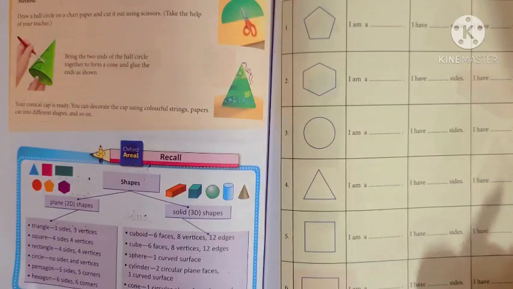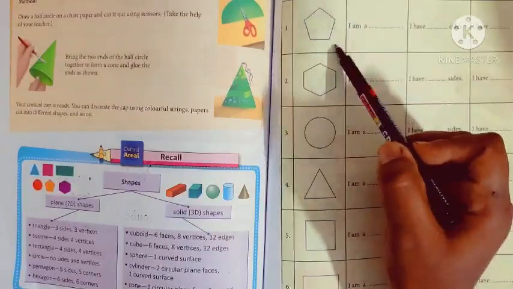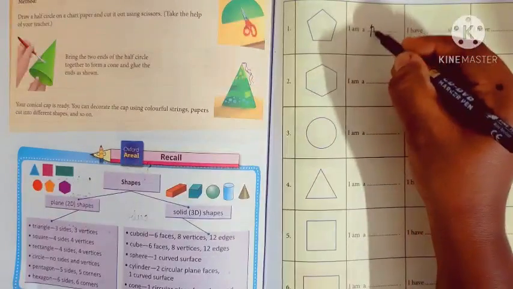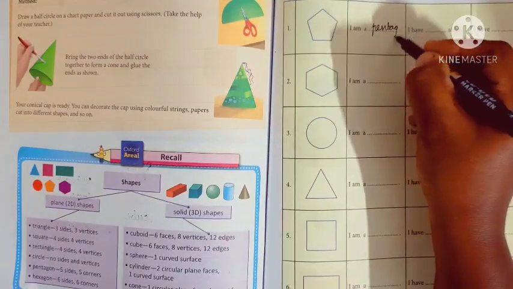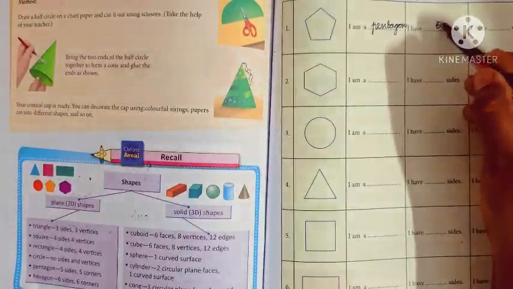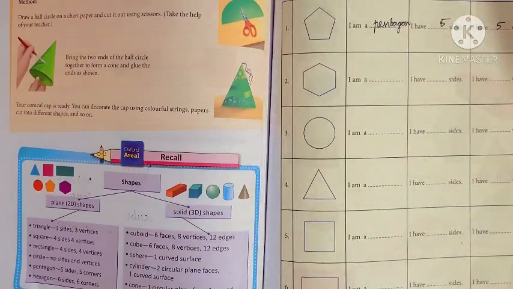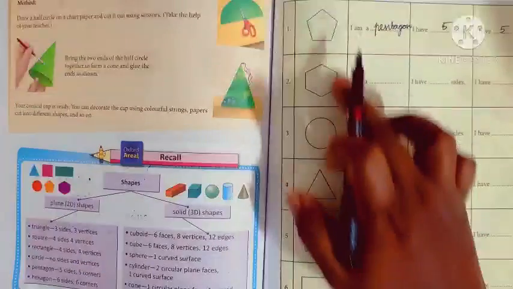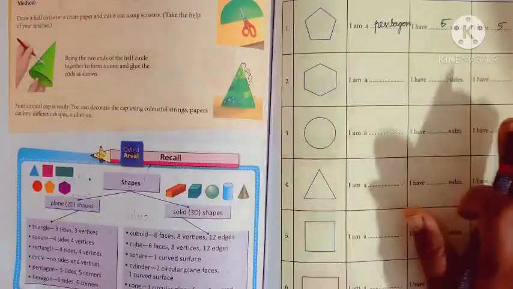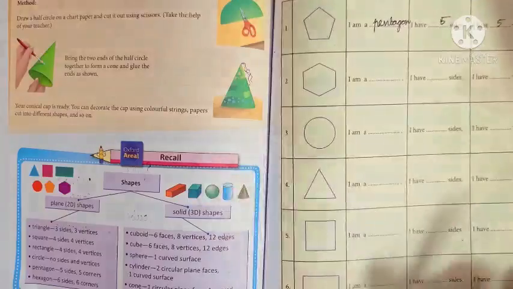This you can complete easily. One is, I am a what? 5 sides means what? It is pentagon. Isn't it? Pentagon. I have how many sides? 5. I have dash vertices? 5. Right? Like that, you complete. By seeing this picture, you can do it. Here I am a circle. Have sides? No. Put a dash. I have vertices? No. Right? Like that you can complete this.